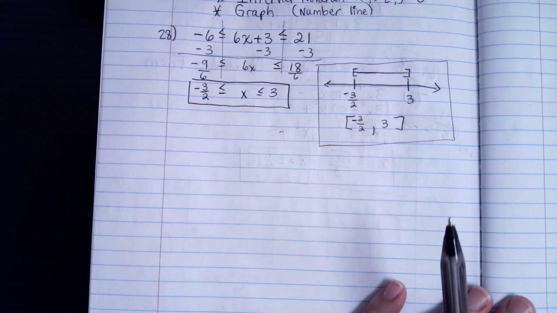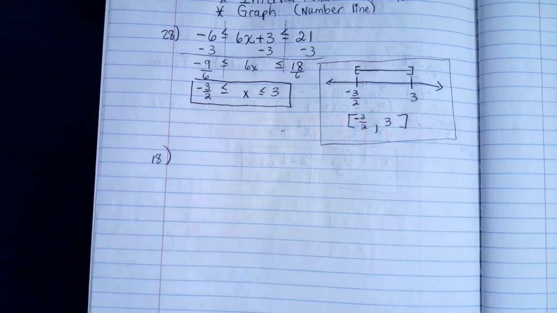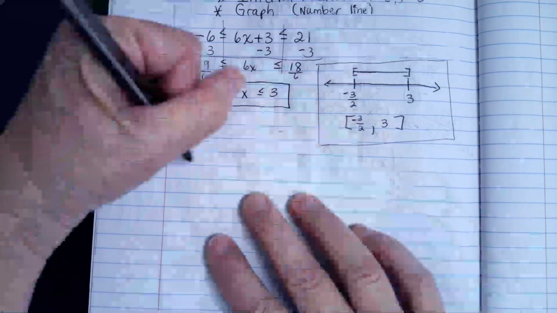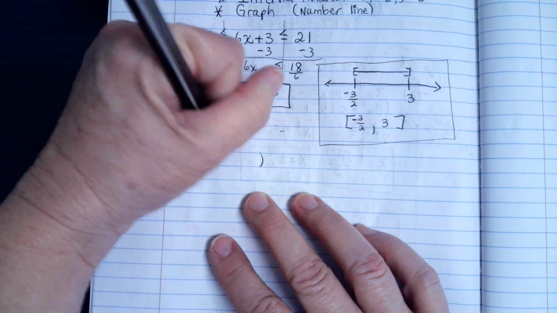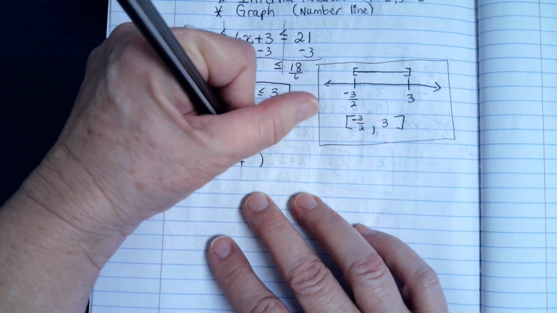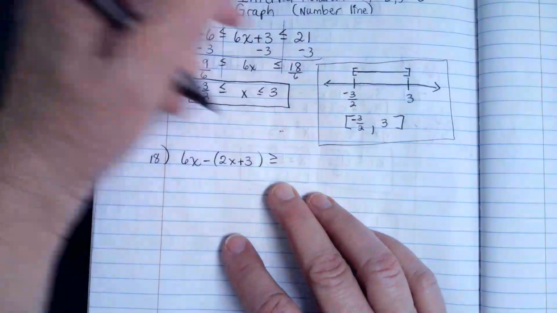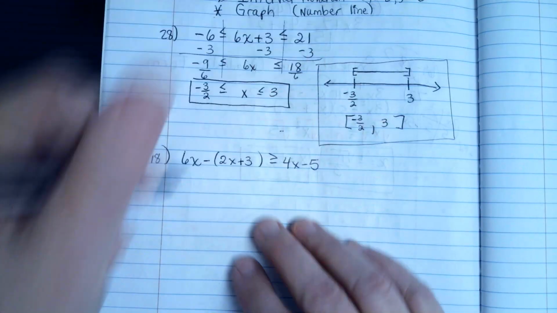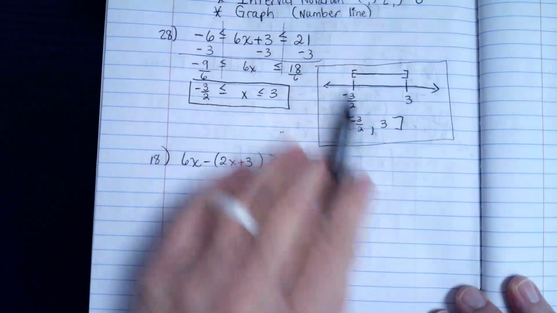All right. So we're going to go back up to number 18 now that your feet are a little bit wet. Number 18 doesn't have 3 zones to it. It only has 2 sides because there's only one inequality. The left side has 6x minus, and then in parentheses, 2x plus 3 is a binomial. Then there's a greater than or equal, and the other side says 4x minus 5. Copy it, but don't think about it, because I'm going to go back to here just to confirm what all this means.